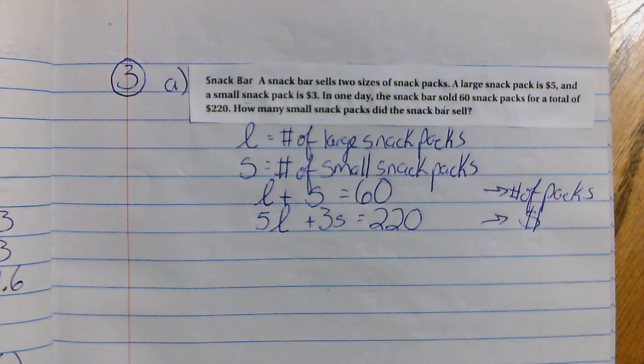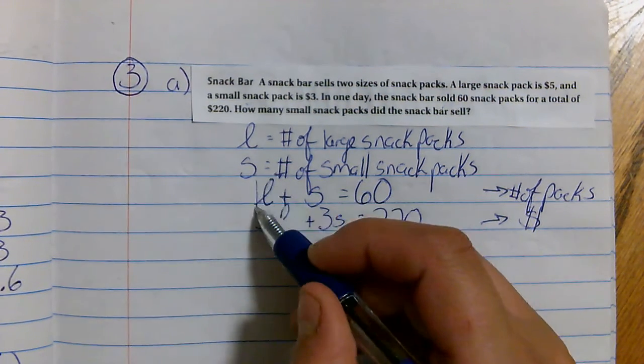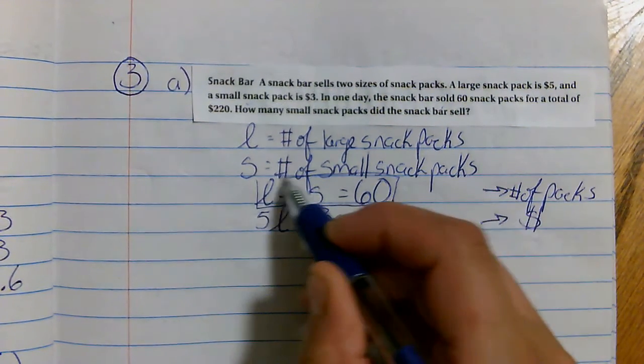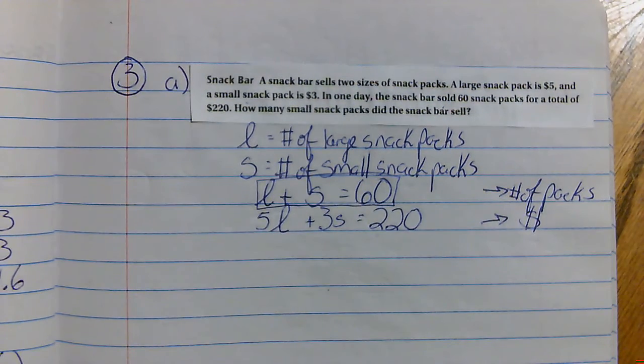Now you notice that I don't have a variable isolated for either one of these. So I'm going to take one of my equations and get one of the variables, either L for large or S for small, by itself. Doesn't matter which one you want to solve for because you'll end up solving for both of them at the end anyway. I'm going to use this first one because neither the L or the S have coefficients in front of them.